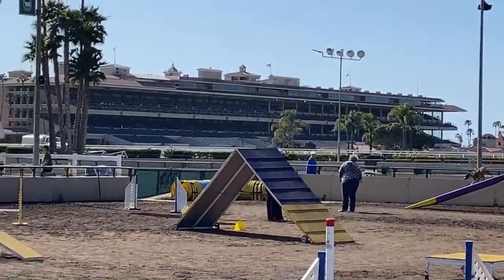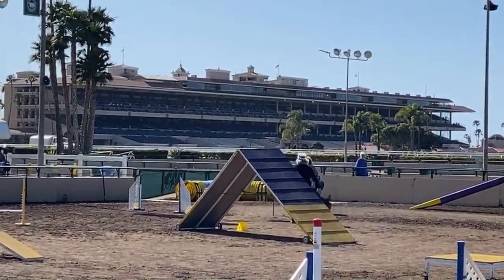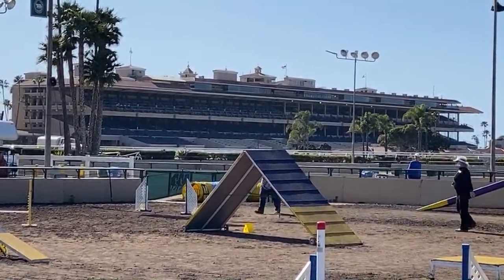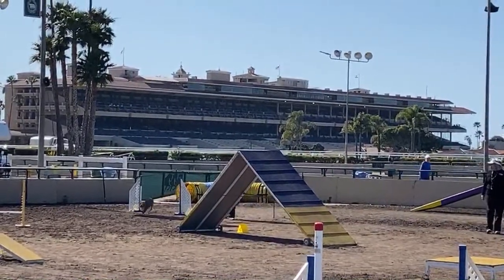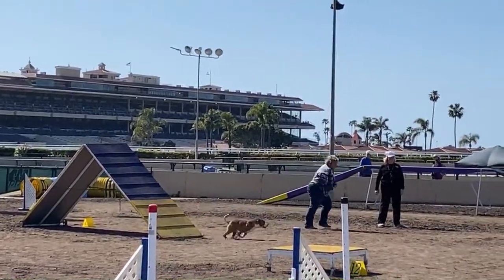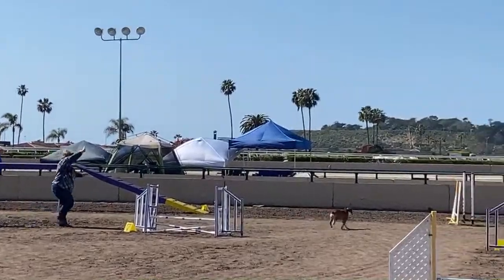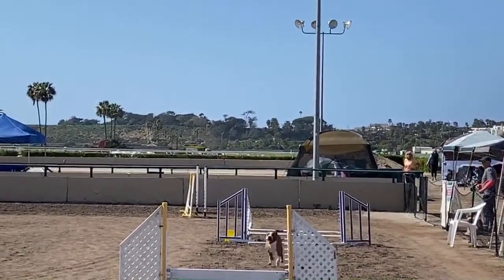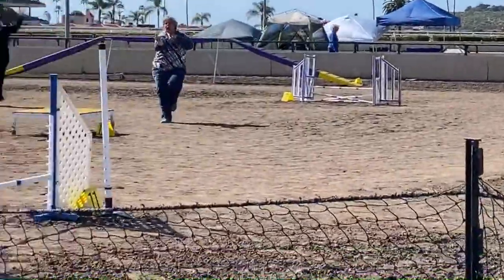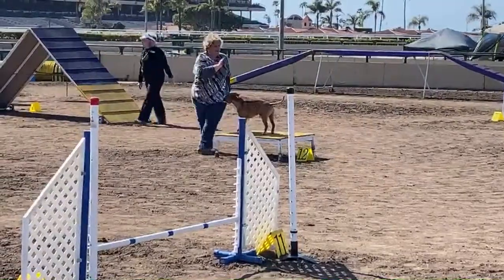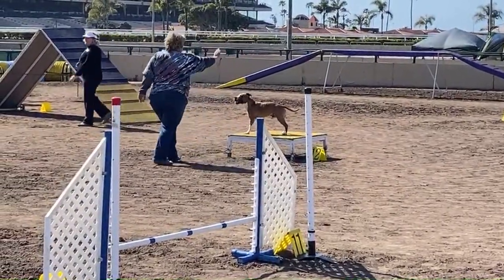On the dog walk, coming down. Okay, we're going to miss the tunnel. Okay, right into the tunnel. And back out, over the A-frame. Very nice. Oh, they knocked the bar. Yeah, knocked the bar, unfortunately, but still on the course. And back to the table. Okay, nice recall. Yeah, really nice.